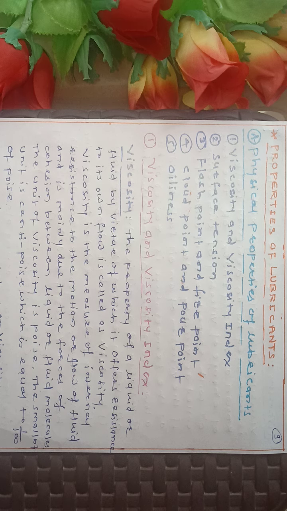So here we will restrict our discussion to the first two physical properties of lubricants, that is viscosity and viscosity index, and surface tension. So let's start with the first physical property, viscosity and viscosity index. So what is viscosity? Viscosity is an important property of lubricant. How can we define this viscosity?